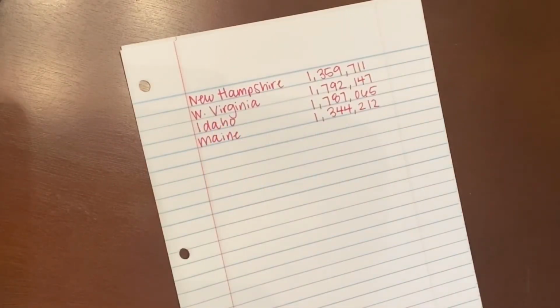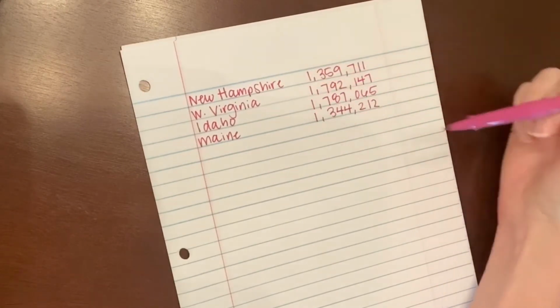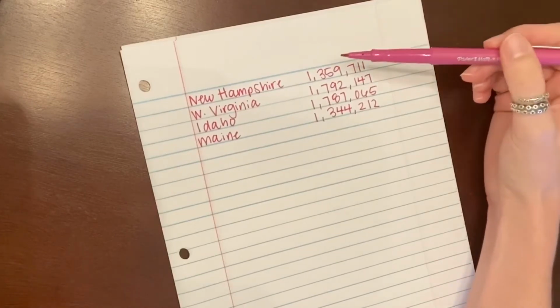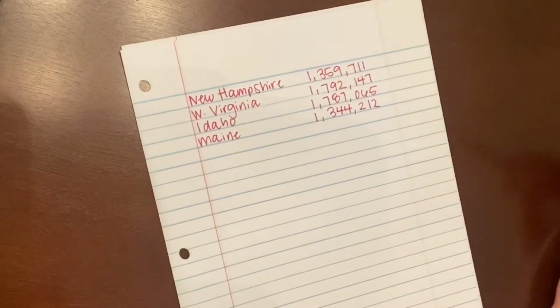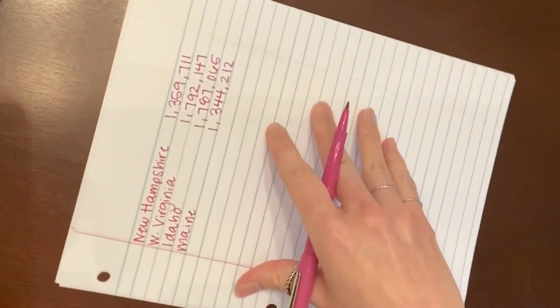Today we're going to be learning how to compare and order large numbers. I have 4 state populations here that we are going to order from least to greatest. Before we can order them, however, we need to compare them so we know which number is smallest and which number is biggest. So before we start, we're going to turn our papers 90 degrees.